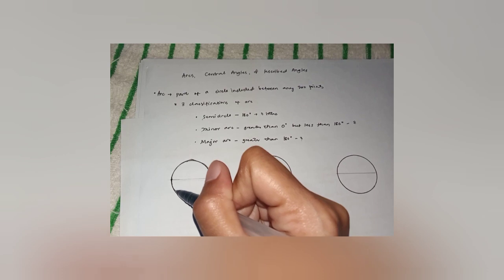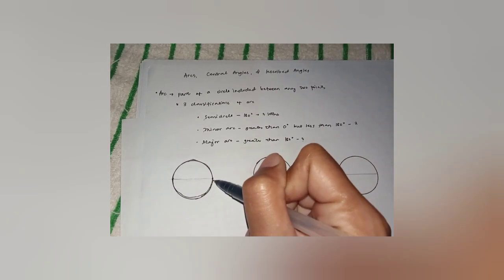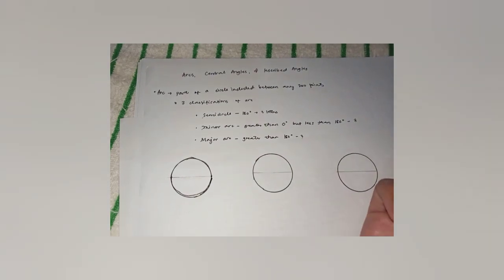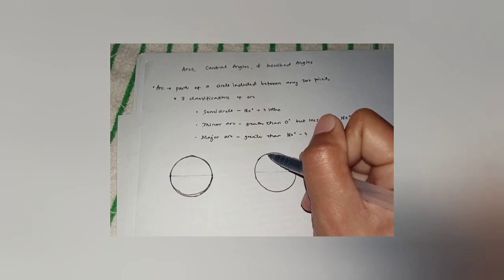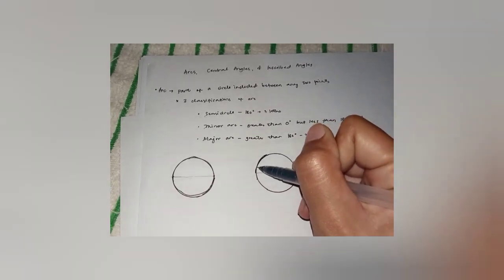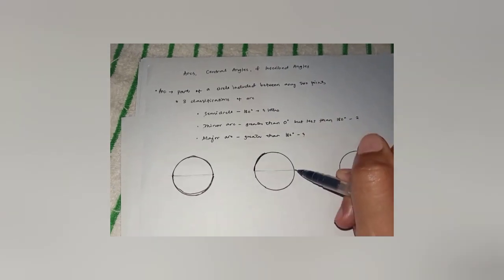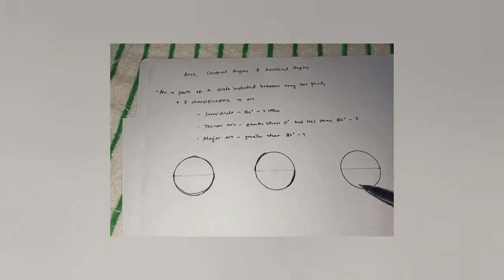Next, your minor arc here won't touch the end points of your diameter. So basically, the greatest degree of your minor arc could be 179, since if it were equal to 180, then it would be considered a semicircle. Next is the major arc. Your major arc is greater than 180, so it is greater than your semicircle.